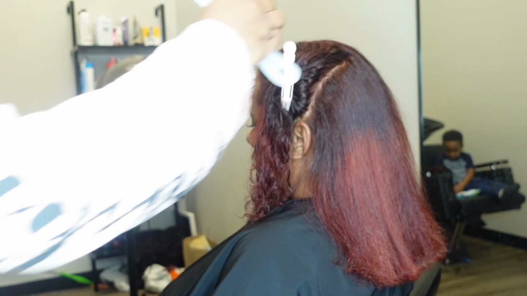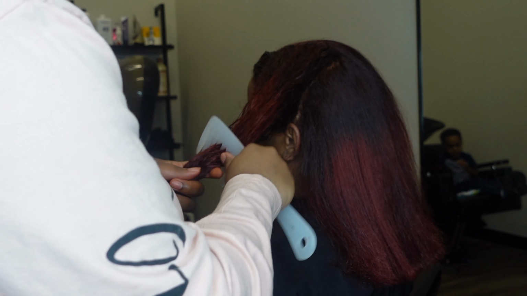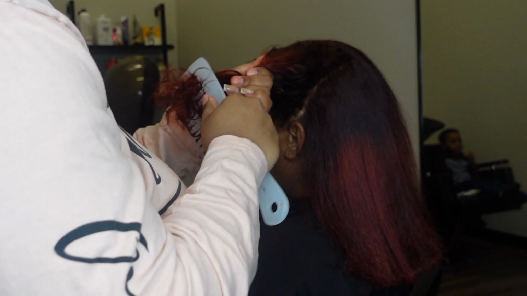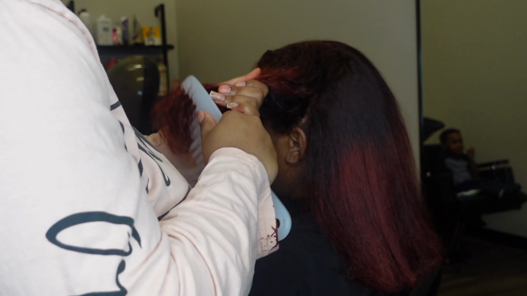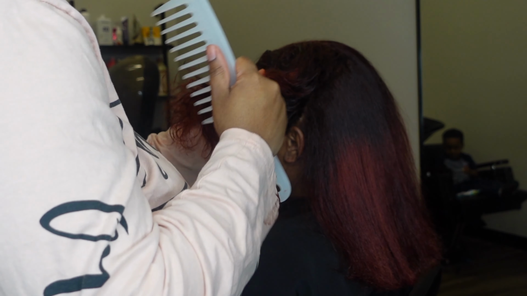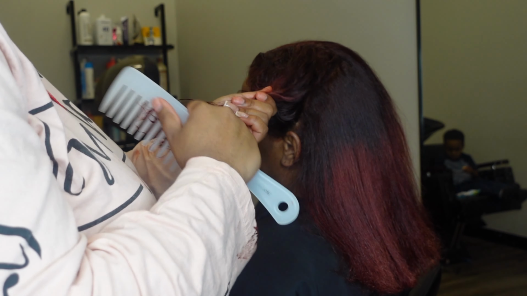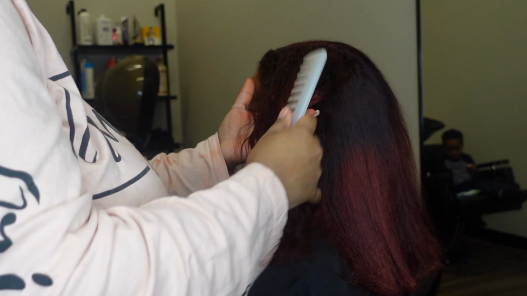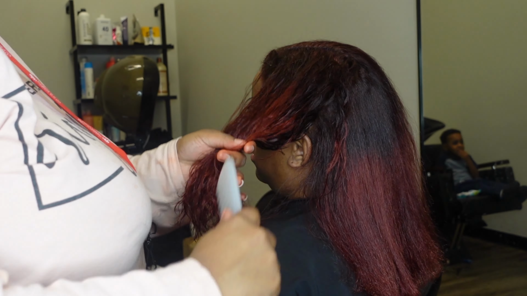Now, characteristics of low porosity hair: it takes forever to get wet, and it takes forever to dry. Once you get that moisture in, it holds on to the moisture because the cuticle is super tight. It takes forever to get it out, which is a good thing because you don't want your hair dry.